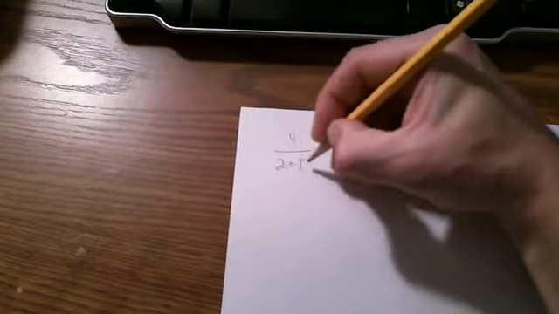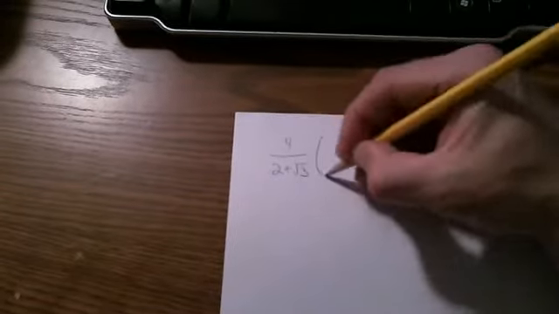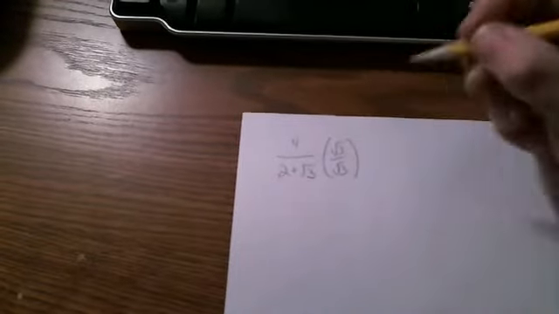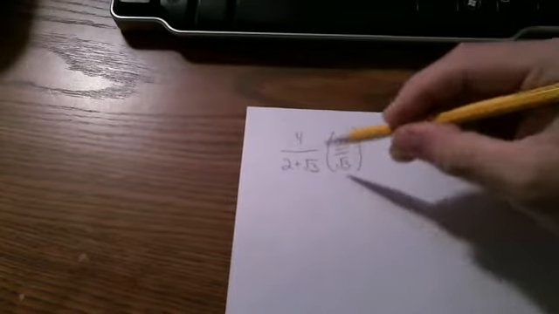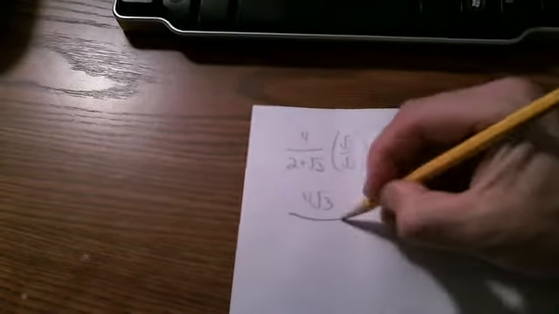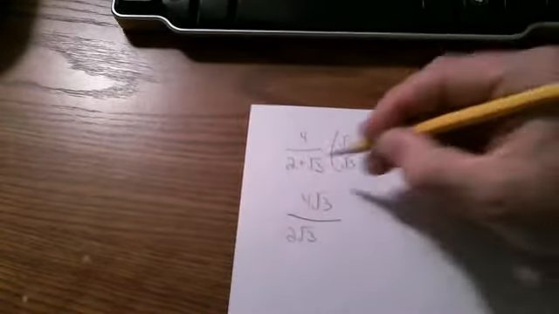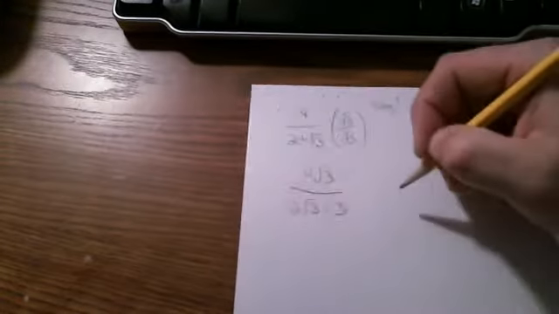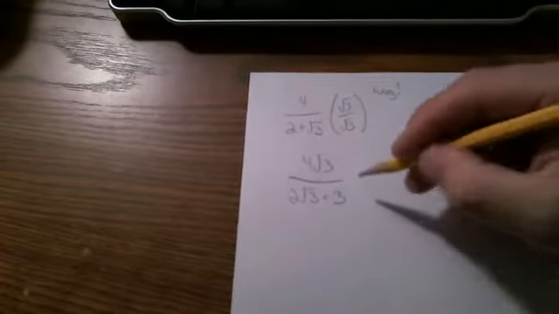What about binomials? 4 over 2 plus radical 3, for example. So now we can't just multiply by radical 3, because look what happens here. If I multiply by radical 3 over radical 3, this is a monomial times a binomial, so I'm going to have to distribute. Now, this is not the correct method. Wrong. Don't do this. I'm just showing why you can't do this. 4 times radical 3 is 4 radical 3. Now we have to distribute this radical 3 to both of these terms. 2 times radical 3 is 2 radical 3, and radical 3 times radical 3 is radical 9, or 3. So if you look, we still have a radical in the denominator, so no good.